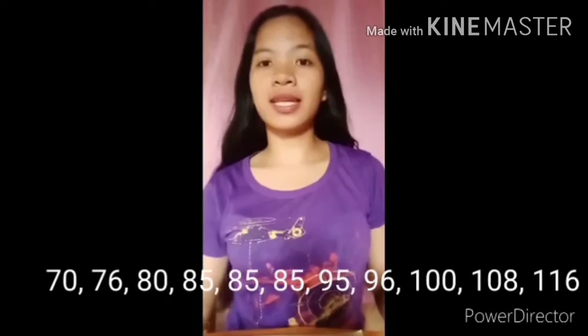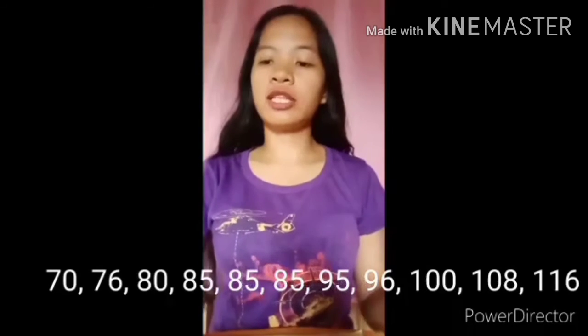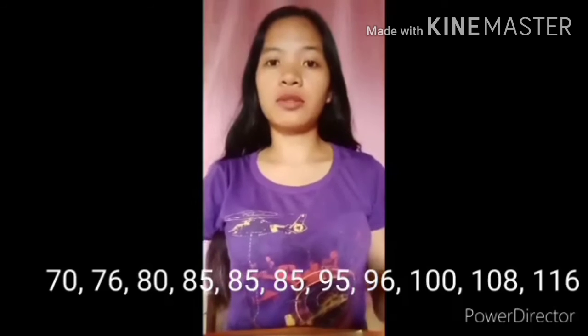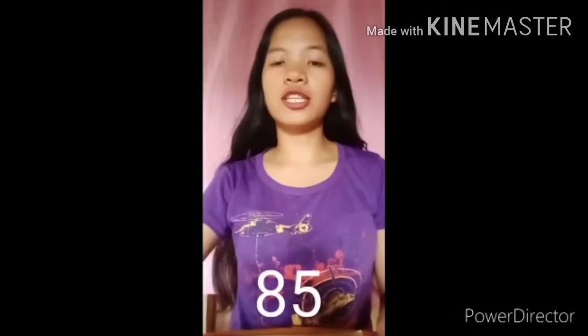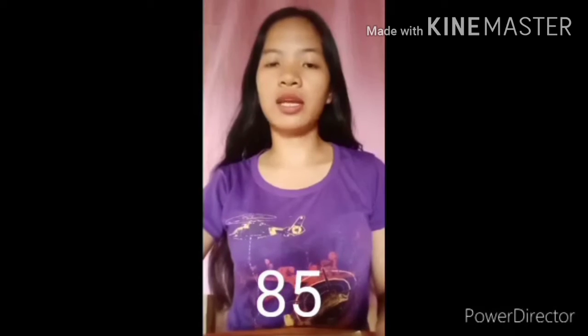For the median for odd samples, we're going to use the data that we used earlier. So we add 116 as the last observed data so that we can make it odd. So the median is in the 6th observed data and it is 85. For the mode of ungrouped data, we are going to find the number that is repeatedly observed in the data. So 85 happens 3 times. So that is the mode.